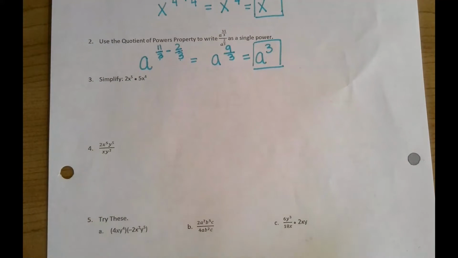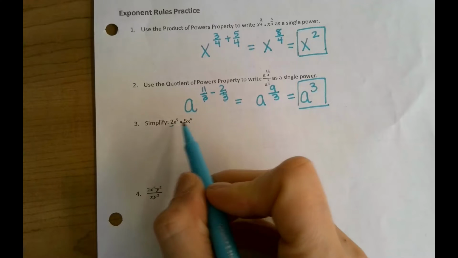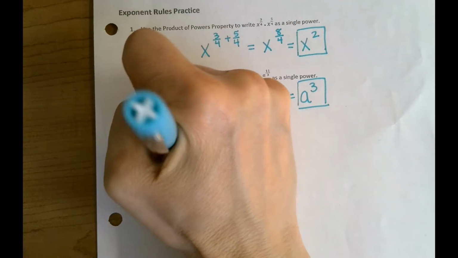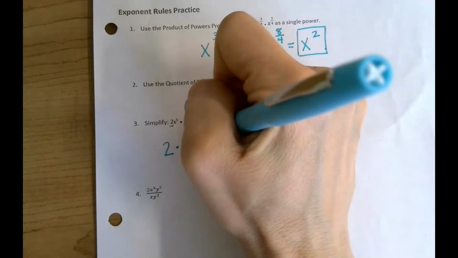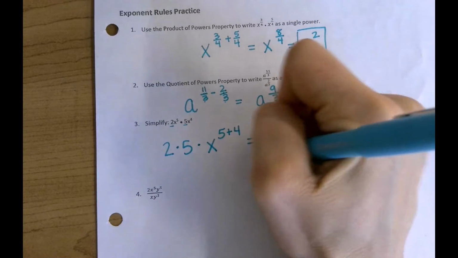Now you also need to be careful because we have coefficients here. We have 2 and 5. We need to also multiply those. So I'm going to show 2 times 5 times x, and then I'm going to add the exponents. So now I will simplify. 2 times 5 is 10, and then x to the 9th power. Final answer, put a box around it.